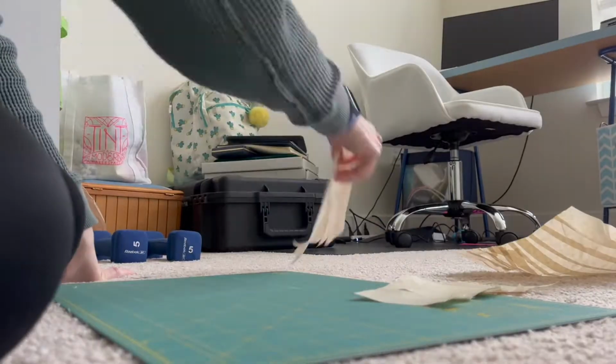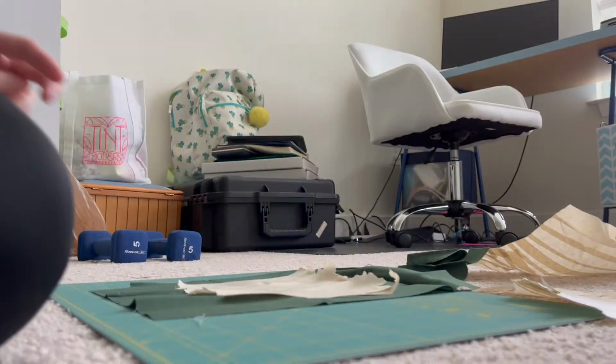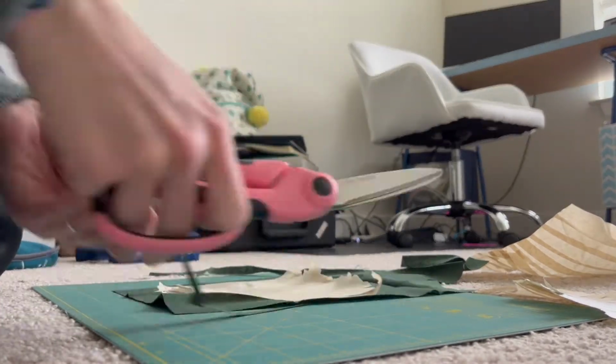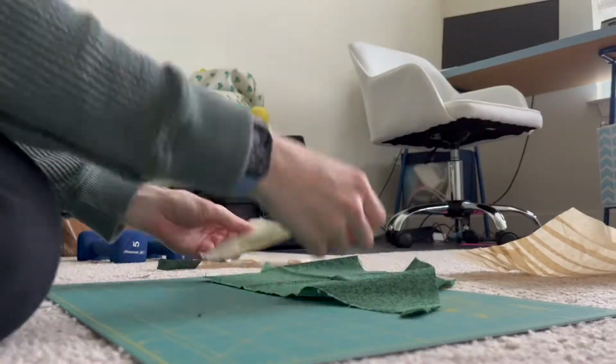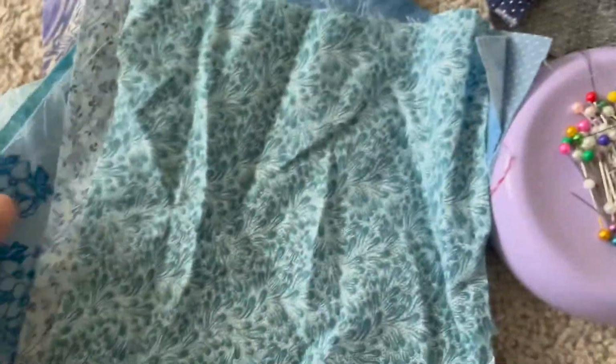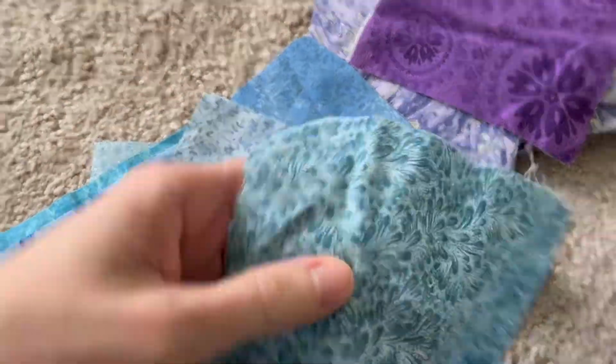In addition, I did make my own pattern for the bodice using kind of a masking tape method so I could get the shape. And I cut out 4 different pieces for the dark green, as well as those 2 pieces for the light green. So here's my final collection of fabric that I had cut out for the bottom of the dress. You can see that I had the purple, the dark blue, and the light blue.